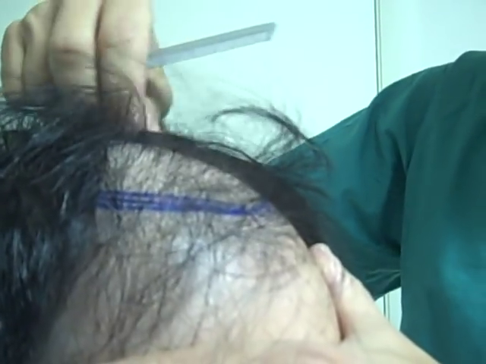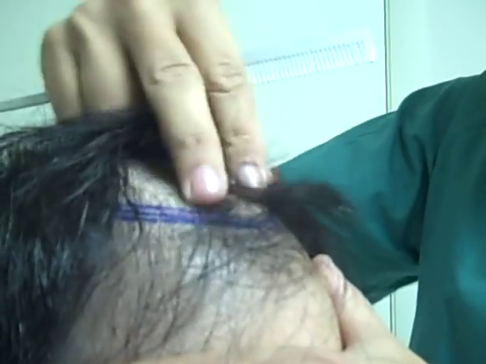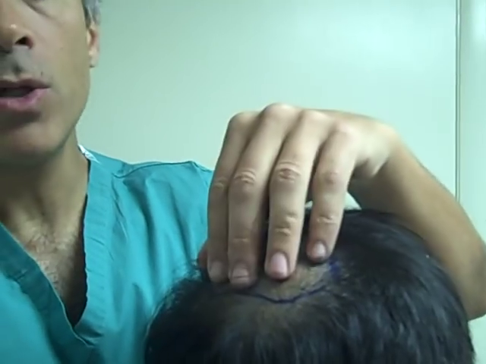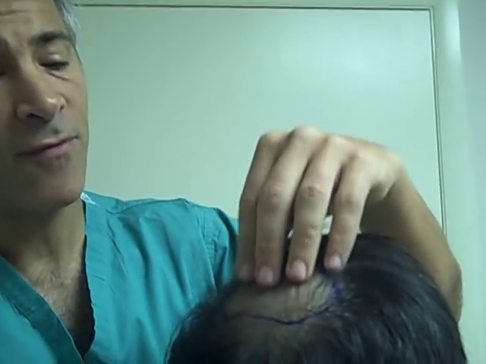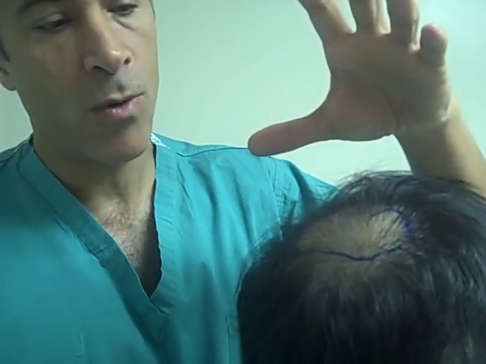What we're going to be doing on this patient, who happens to be 42 years old, is really concentrating up here. But in addition, we're going to be providing some coverage in the crown region. You can see this is the area we're going to be filling. The goal today is not to give him a thick crown, but just enough to provide some degree of coverage, so it's not a bald crown, and he understands what we're going to be doing on that.